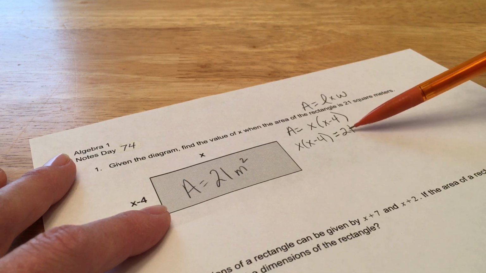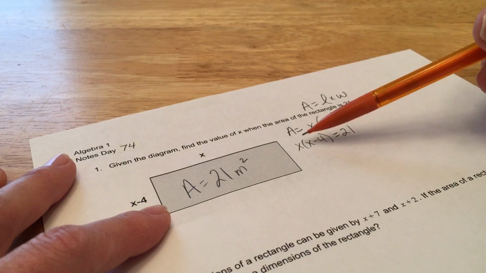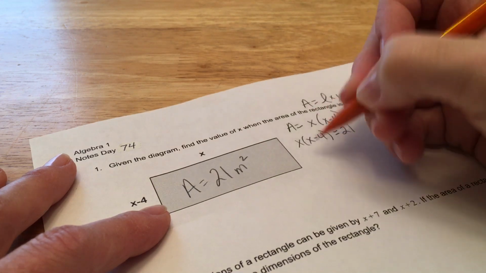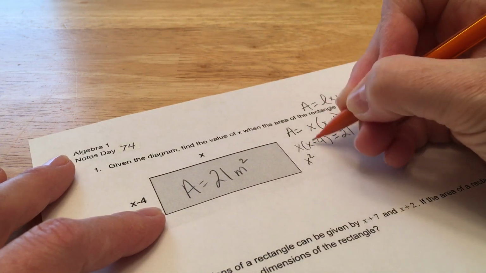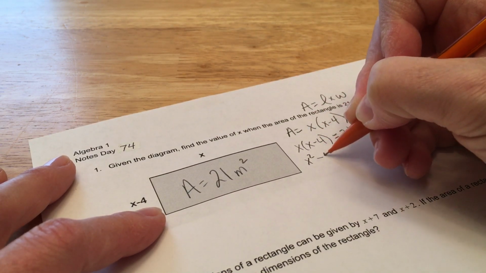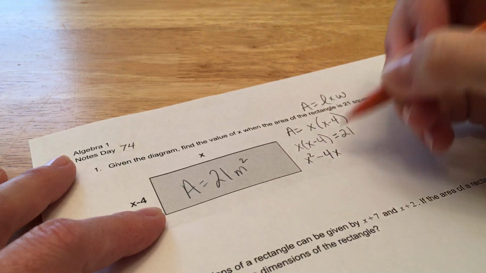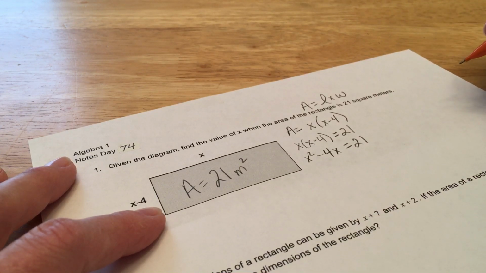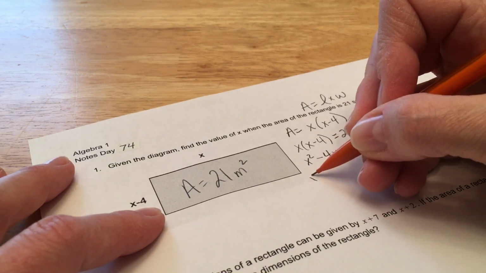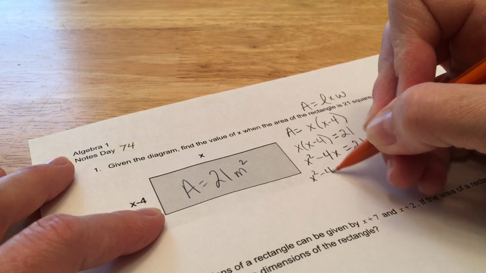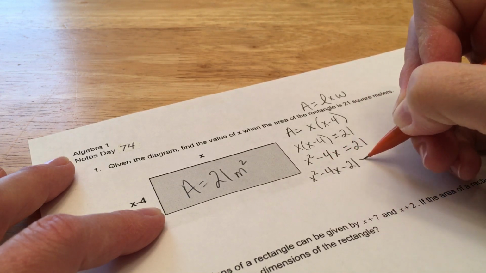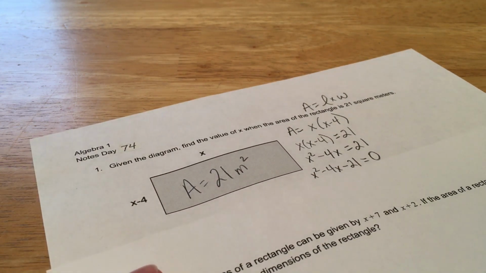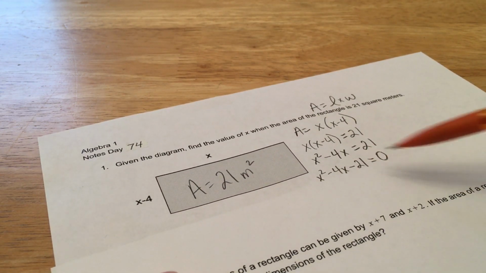So before I move this 21 over to the left, I'm going to go ahead and distribute on the left-hand side. So when I do that, I get x squared, because x times x is x squared, minus 4x, because x times negative 4 is negative 4x. And that's equal to 21. And now I'm going to pull that 21 to the left. So I get x squared minus 4x minus 21 equals 0. So now we've created a problem we know how to solve.